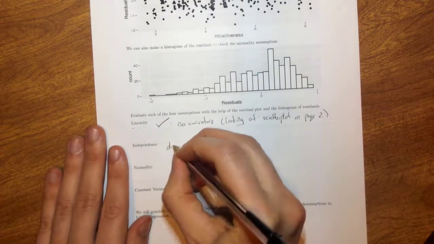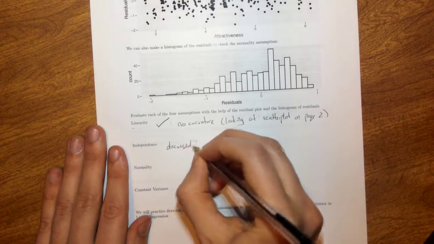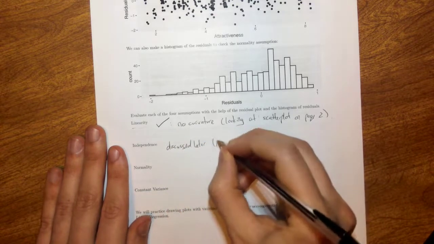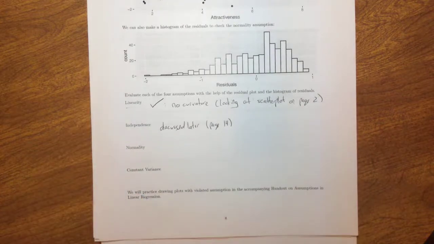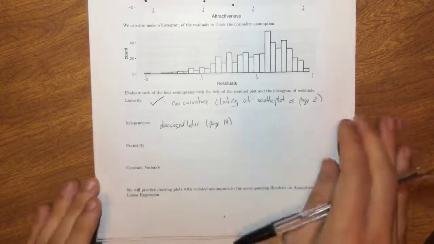Independence we're actually going to discuss later in this handout. So we're going to talk about it on page 14, and ignore that for now. Normality, so this third check. Again, I'll give you a couple seconds to pause the video and make the assessment. Okay, did you do it? You should do it. Don't make me awkwardly pause this video and then not do it.